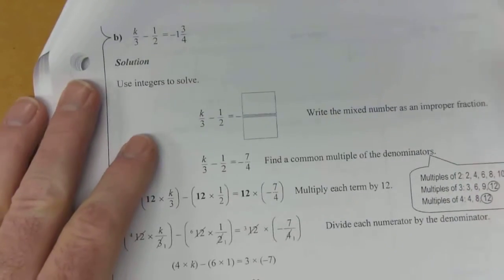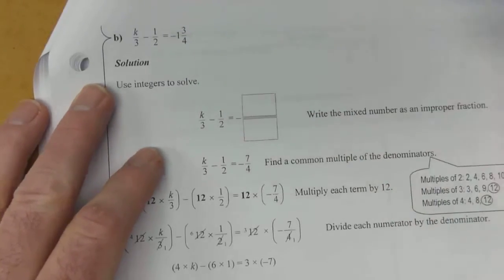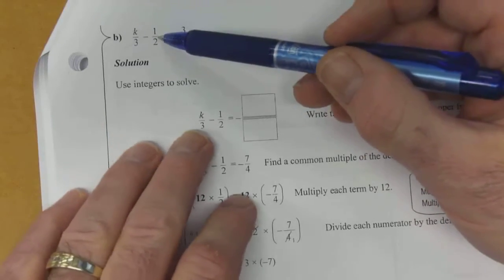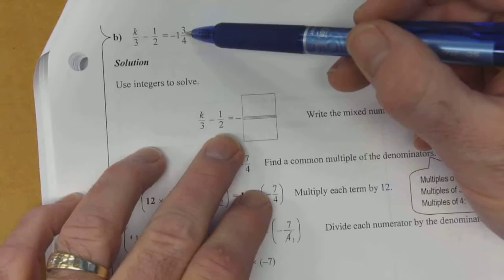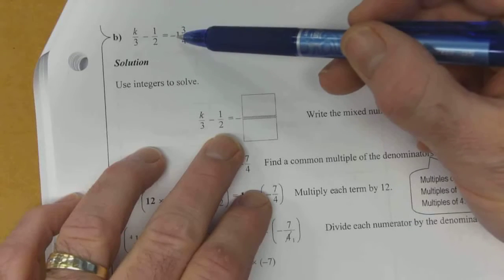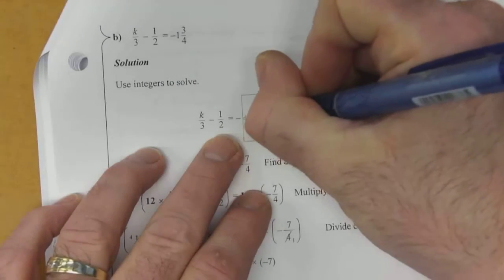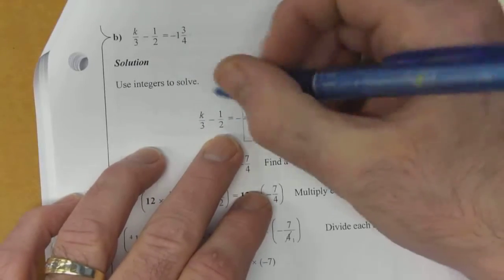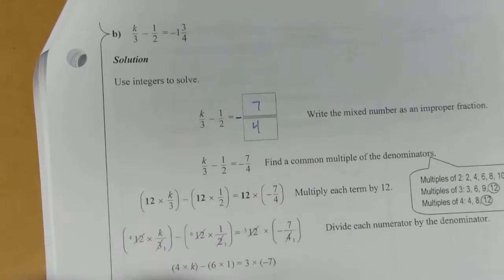Another example here. K over 3 minus 1/2 is equal to negative 1 3/4. So K over 3 minus 1/2, that's our left side. I'm going to convert this into an improper fraction for the right hand side. 4 times 1 is 4. 4 plus 3 is 7. So this becomes 7 over 4. And don't forget about your negative. So this has to stay negative here. So it's negative 7/4 on the right hand side.